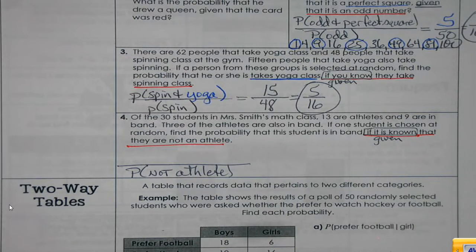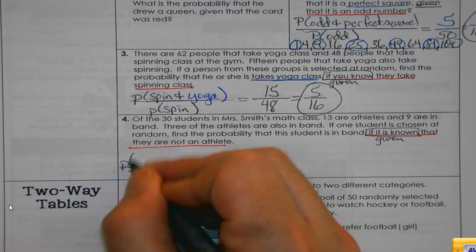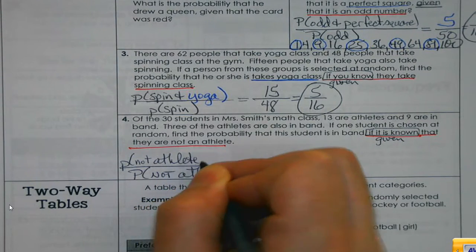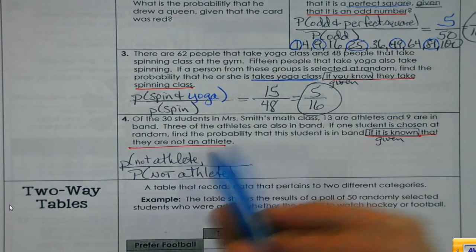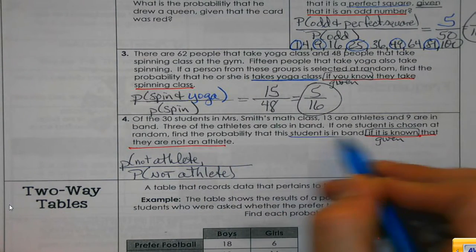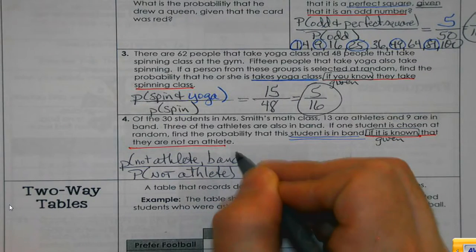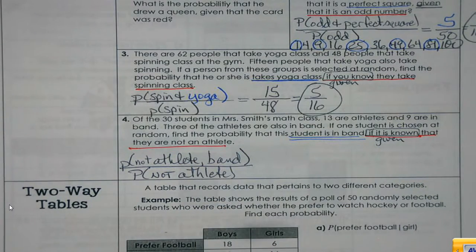Now let's work it back because we know up top not athlete will be part of this. But what else are we looking for? Find the probability the student is in band. Not athlete, band. That puts both together.